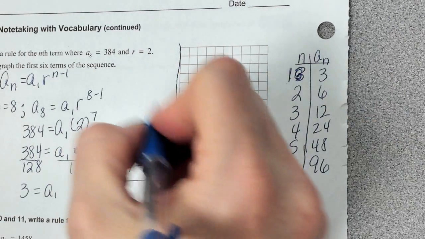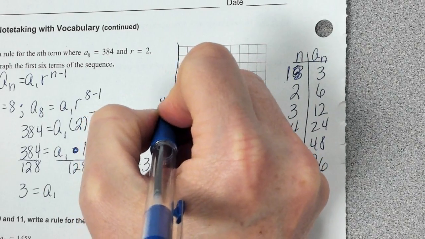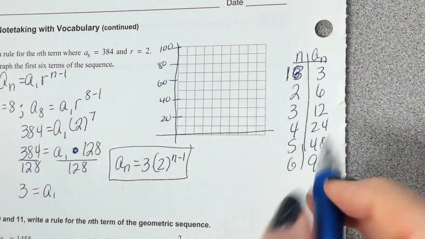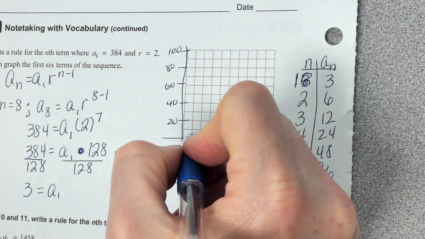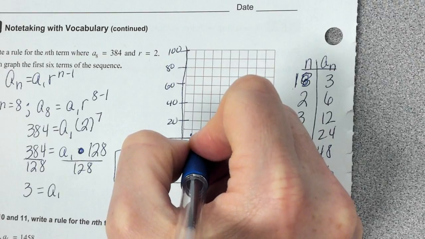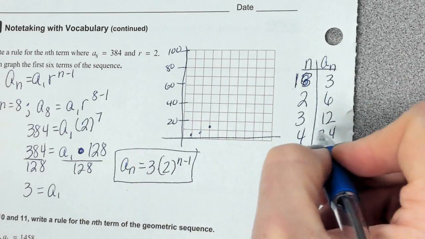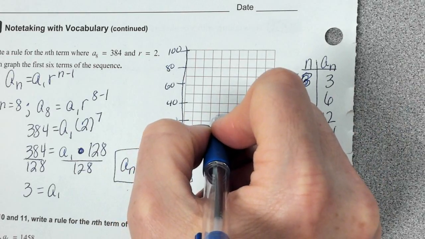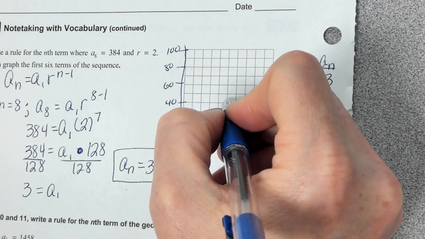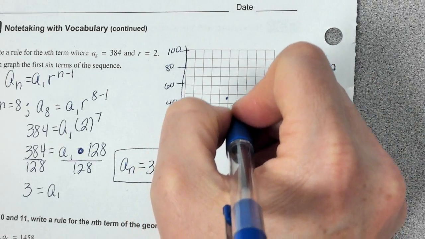So let's see, we have to go up to 96. We might want to make these go by 10. So 10, 20, 40, 60, 80, 100. So we got 1 is 3, 2 is 6. I'll be right about there. 3 is 12. 4 is 24. 5 is 48. 6 is 96.